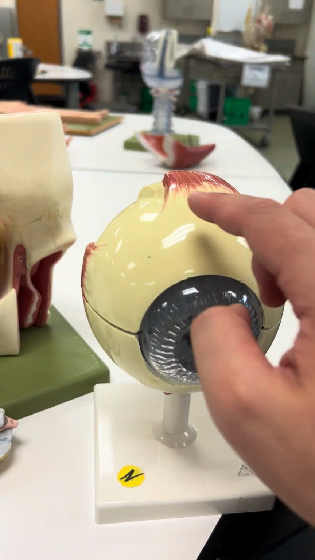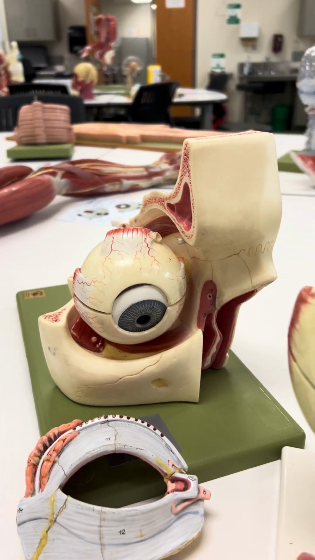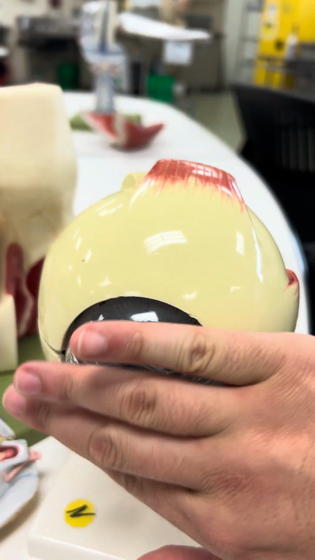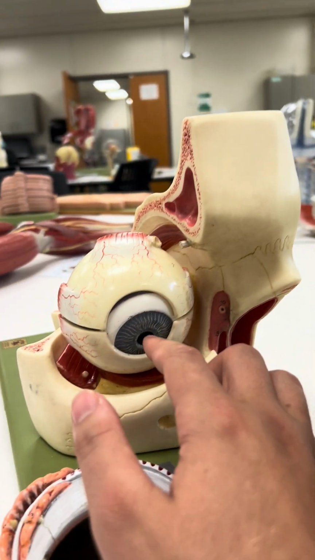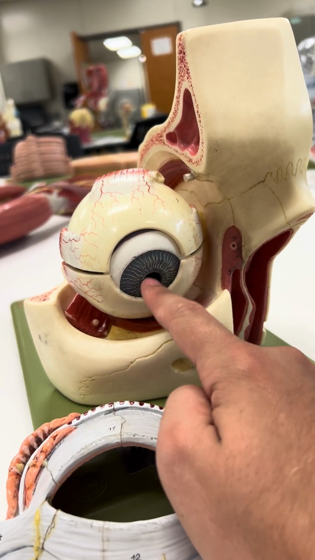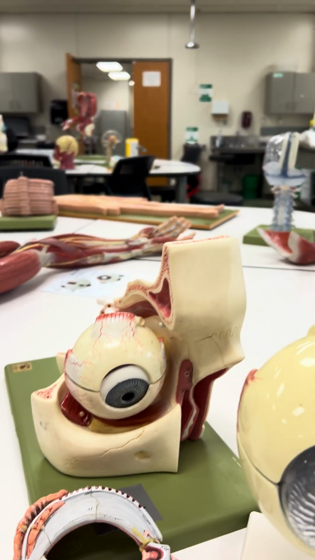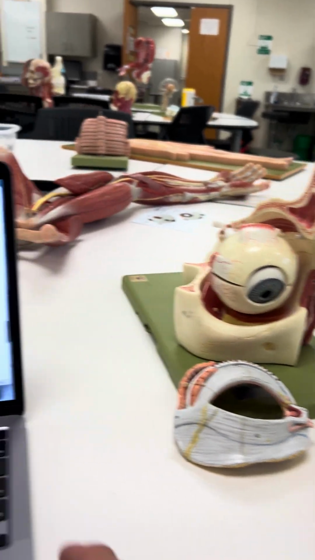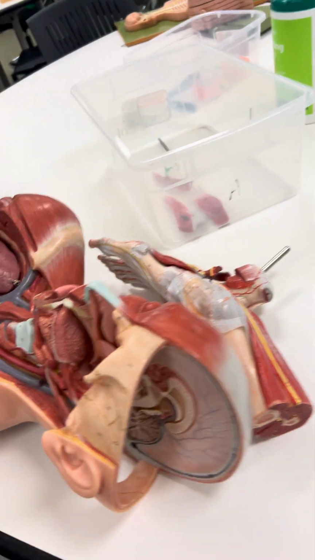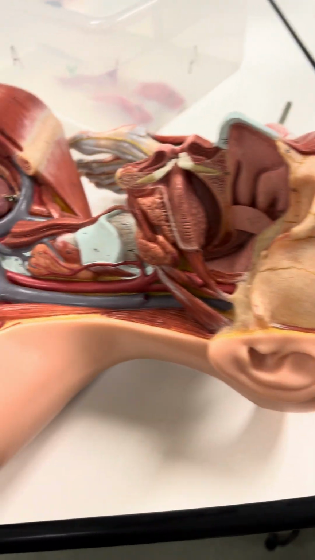We have the sclera, the white aspect of the eye. We have the cornea, which is going to encompass over the eye right here. You have your pupil, the iris is the colored part. And that is all we need to know for the eye. Let's move on to ear. You just need to know external ear. Couldn't get easier than that.